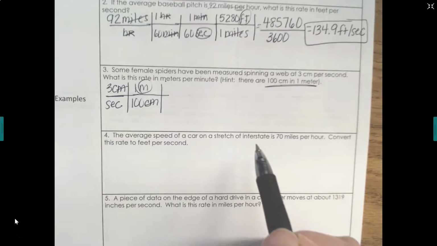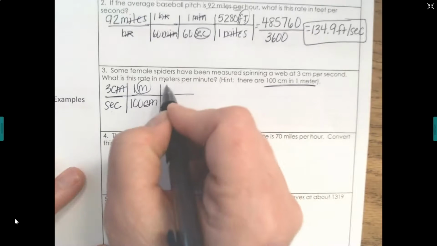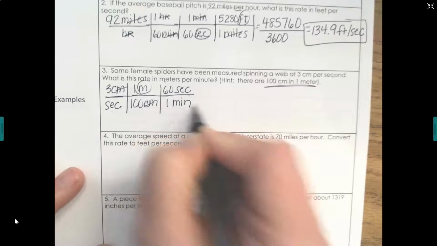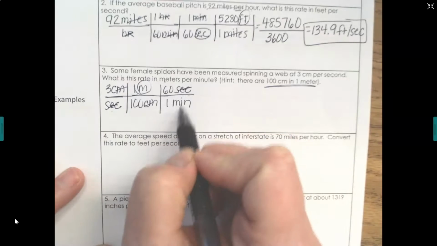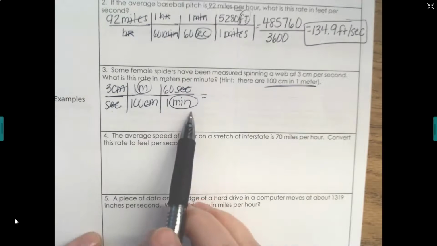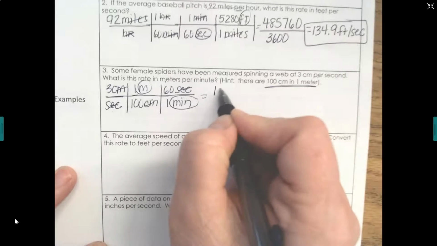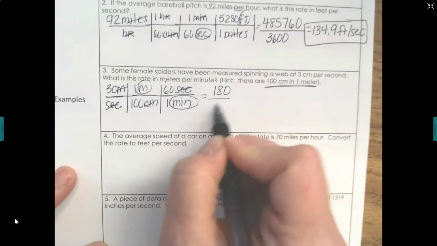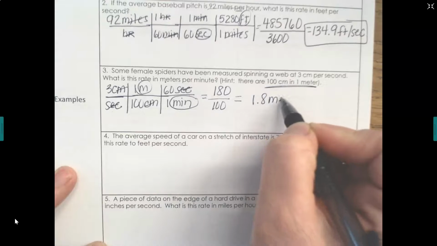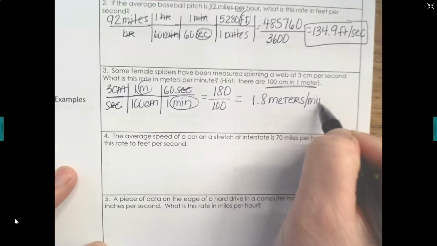Great. We're done with the distance. Let's go back to the time. We're in seconds and we need to go into minutes. 60 seconds is 1 minute. Your seconds cancel, leaving us in minutes, and there we have meters per minute, which is what we need to be in. We just need to multiply straight across, and we should get 180 divided by 100, which gives us 1.8 meters. I'm going to write it out because M could be miles here too. Minute.